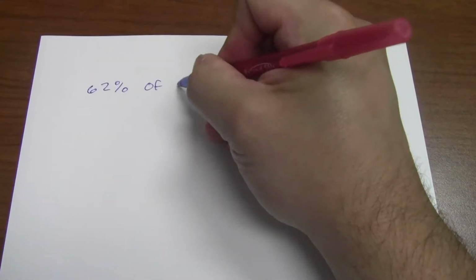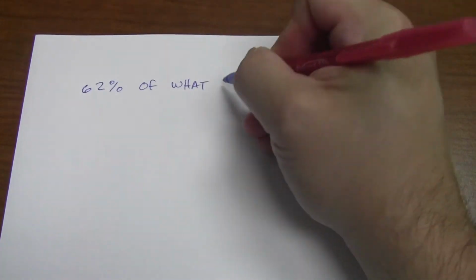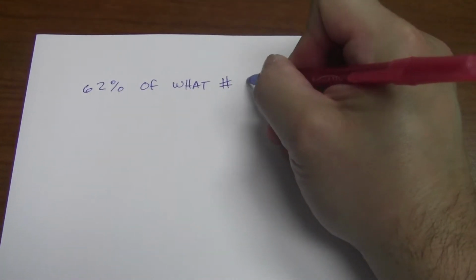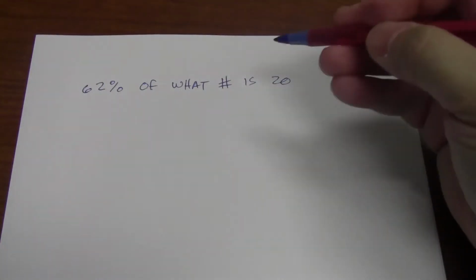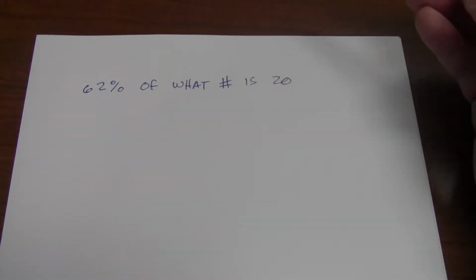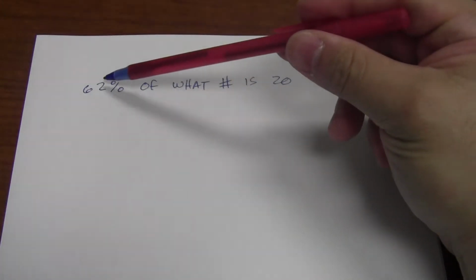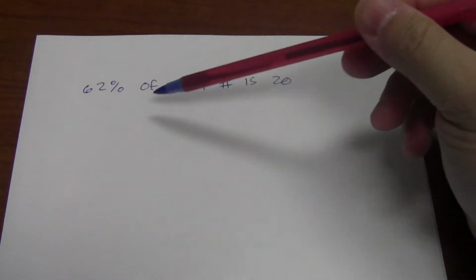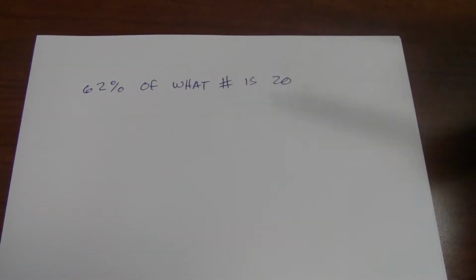62% of what number is 20? Okay, on these problems, you're either going to do multiplication or division. Just remember, 62% of what number is 20, so you're starting from a larger number and going down. So just kind of look at it logically, and you should be able to get the right answer to figure out, like, do I need to multiply or divide?